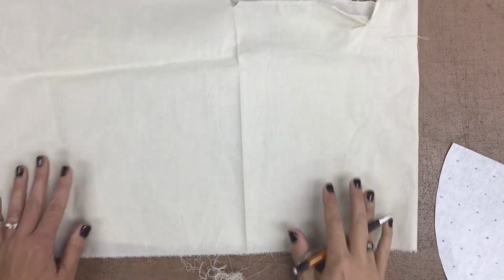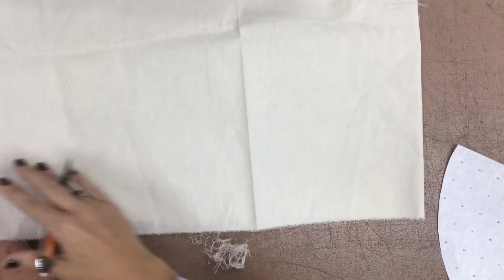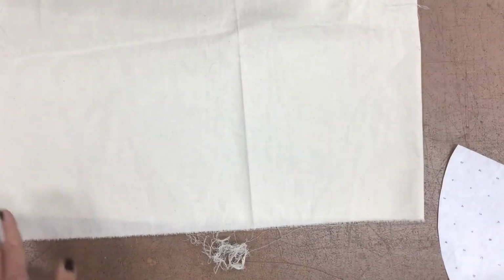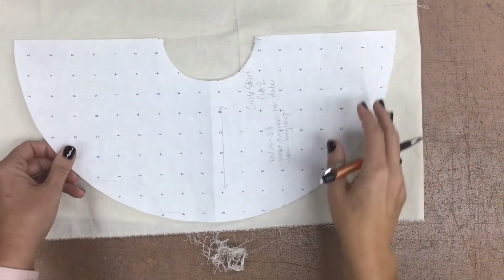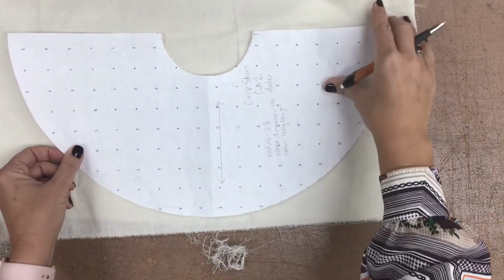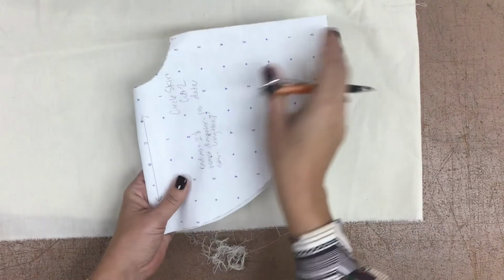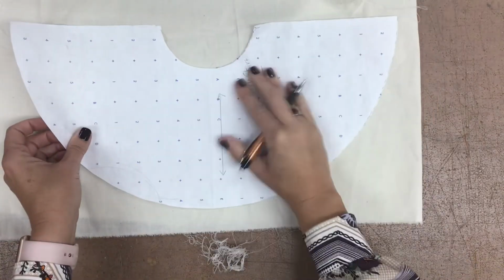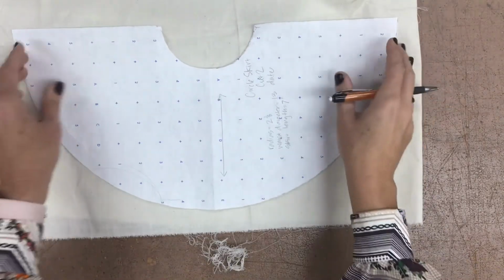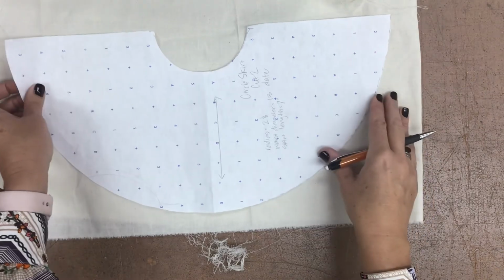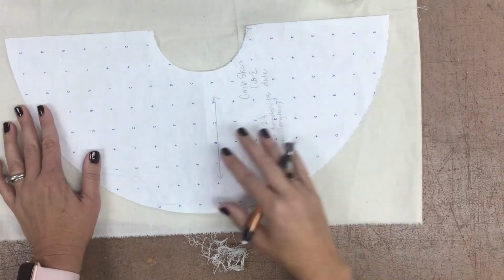Okay, I'm ready to cut out my circle skirt. So I have 2 layers of fabric here because I need to cut out 2. This pattern is not placed on the fold anywhere. It was folded when I drafted it, but then I unfolded it. So I actually don't really need to fold my fabric. I just need 2 layers of it. So there's a fold here, but I'm ignoring it.